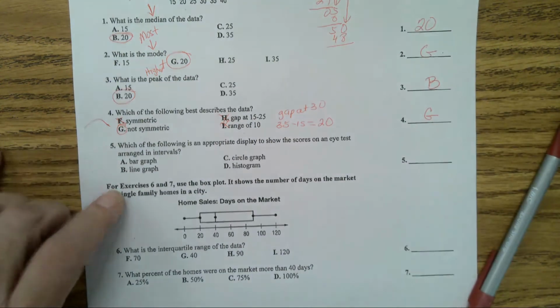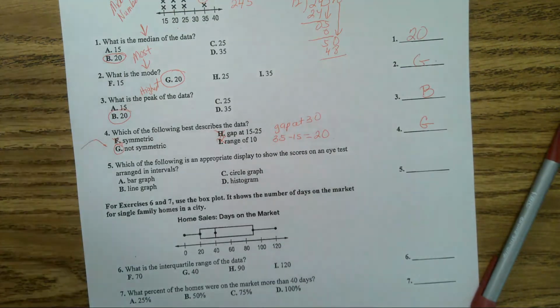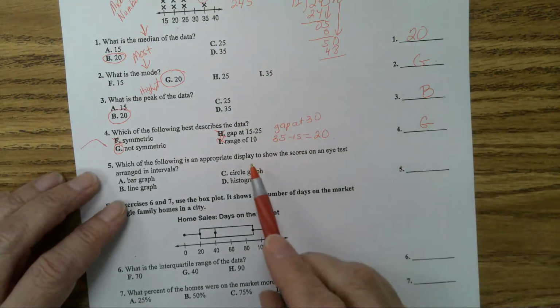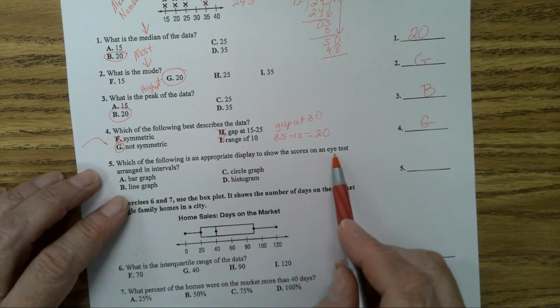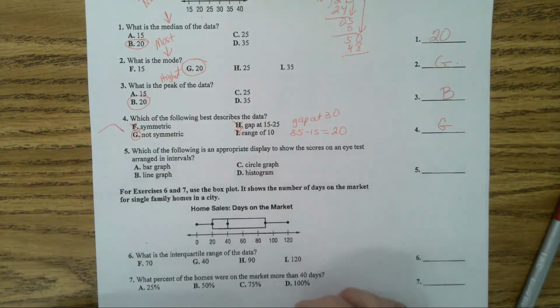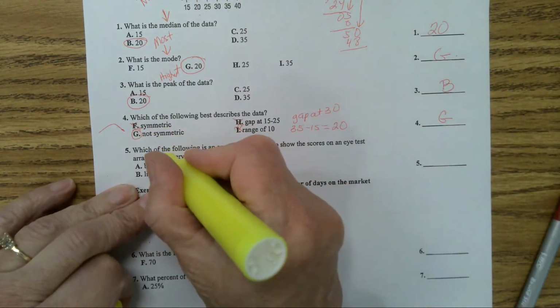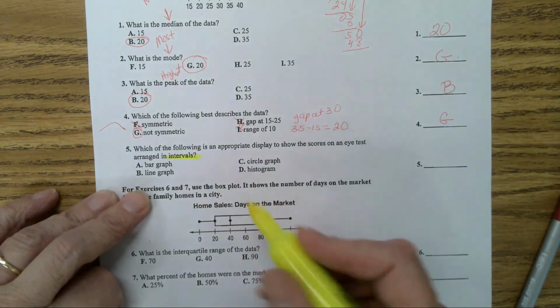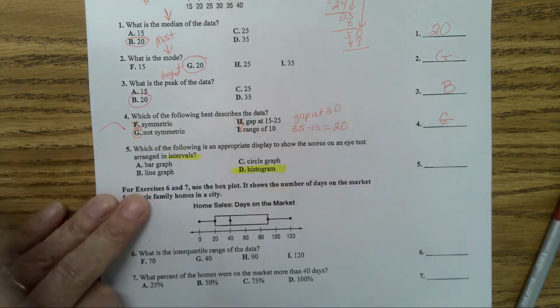In problem number 5, which of the following is an appropriate display to show the scores on an eye test arranged in intervals? Okay, this is the giveaway. What has intervals, kids? Which one of these has intervals? Histogram has intervals. The answer is D.